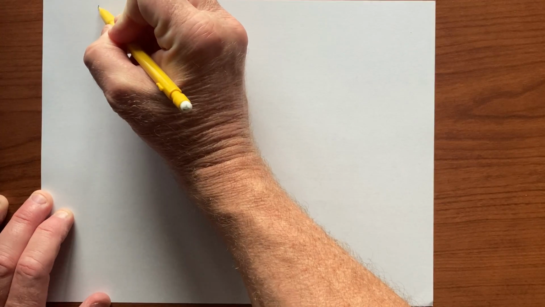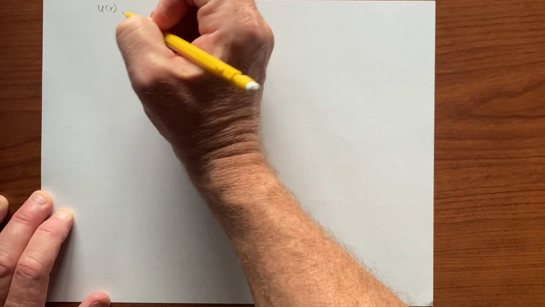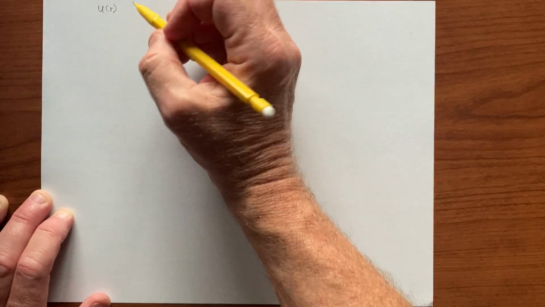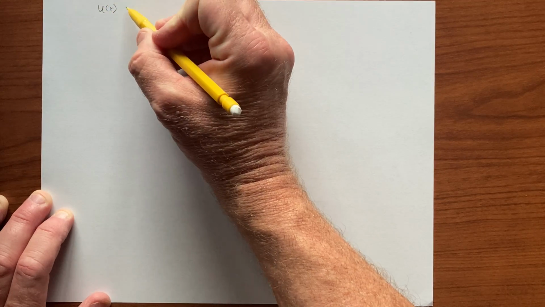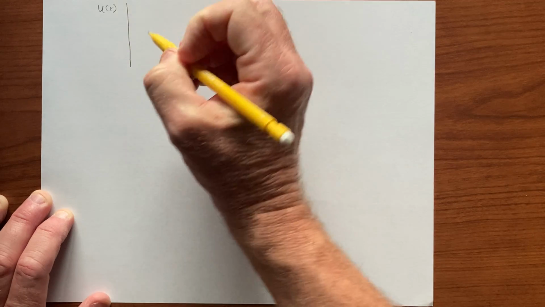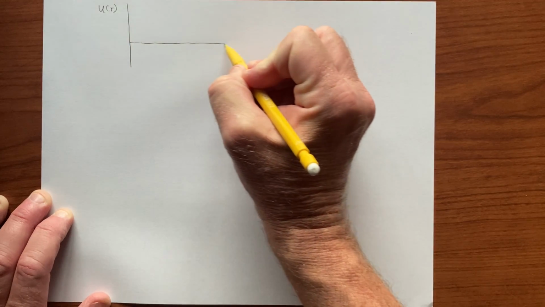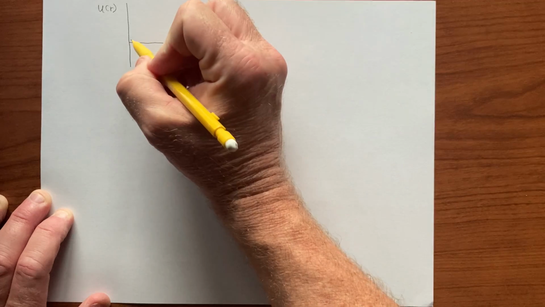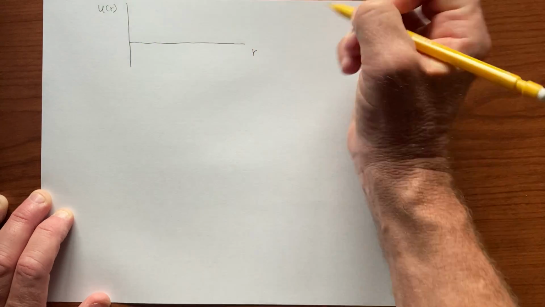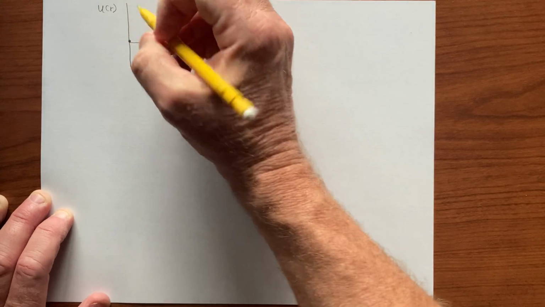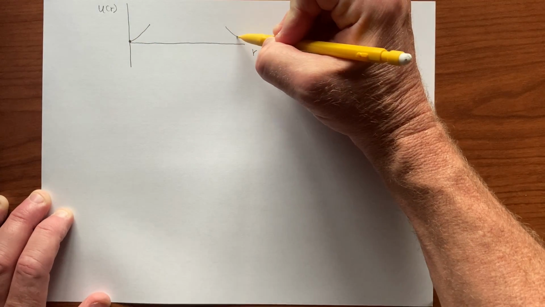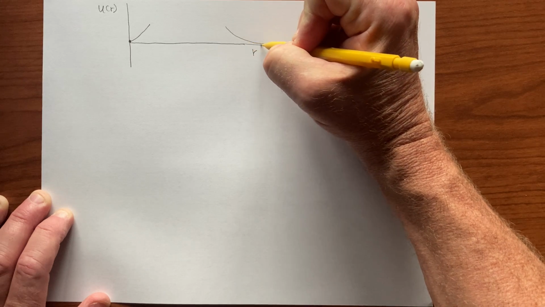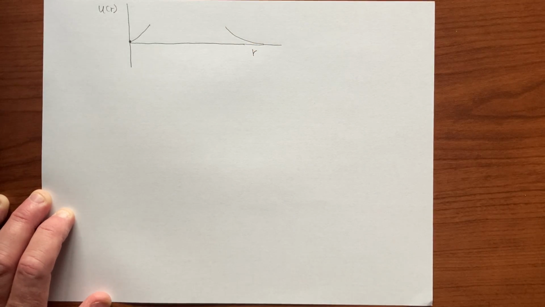So let's plot the u of r function as a function of r, because we know how to deal with the equation for u of r. It's a familiar equation. We know that u of r goes to 0 at r equals 0. So this is r, it goes to 0 here, it bends in a certain way, and then it goes to 0 at infinity. Those are the two regimes that we're familiar with.